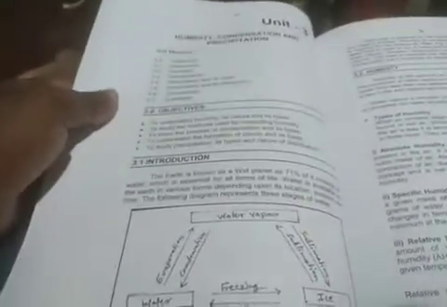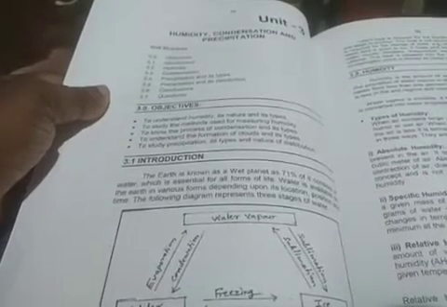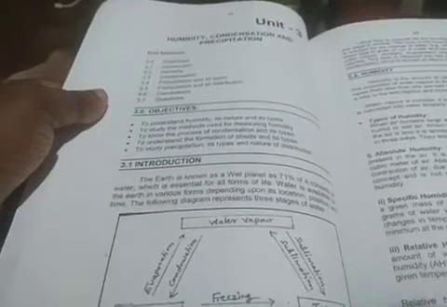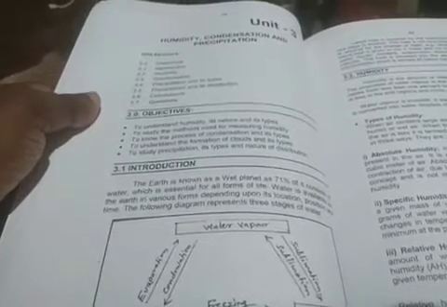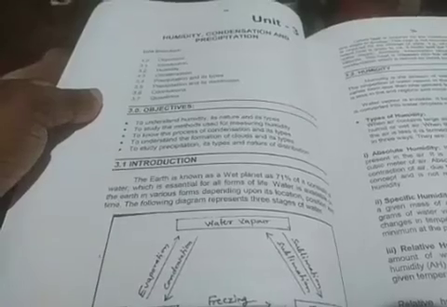Objectives: to understand humidity, its nature and its types; to study the methods used for measuring humidity; to know the process of condensation and its types; to understand the formation of clouds and its types; to study precipitation, its types and nature of distribution.